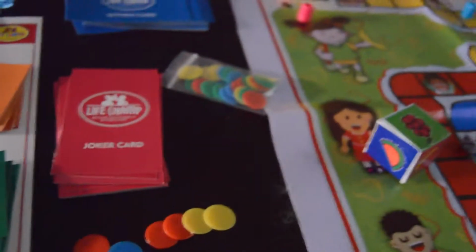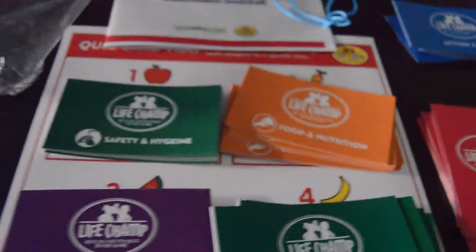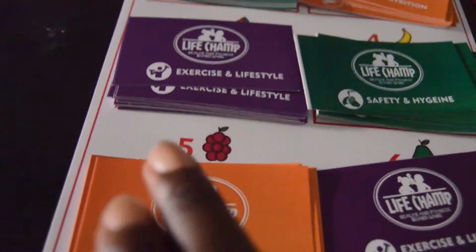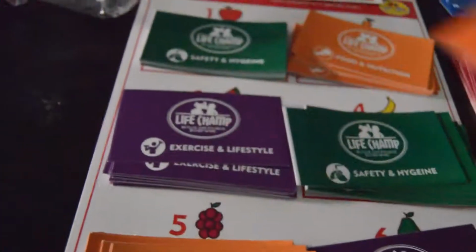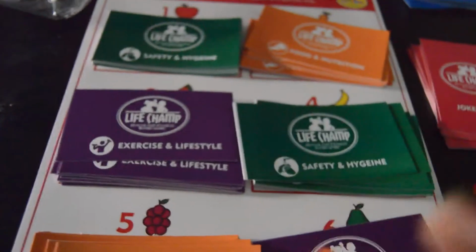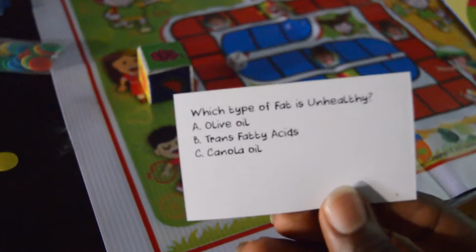Now, the next thing, step 3, is to answer a quiz question. The quiz question indicated here is the grapes. So you come to the quiz card tray. Here you go, you pick a question. You can assign the questions however you want at the beginning. So the player picks a question and answers.